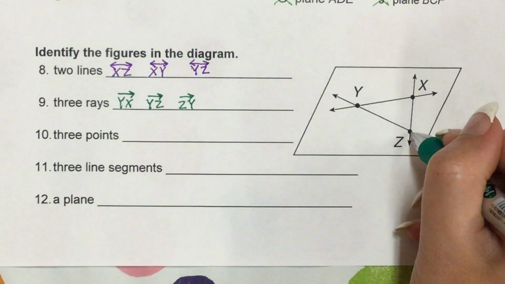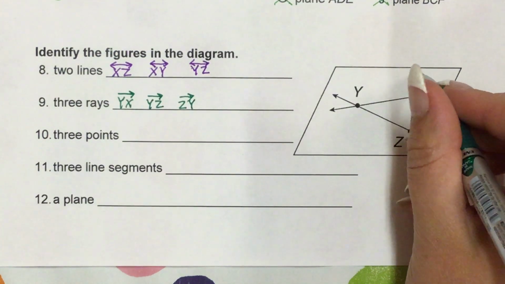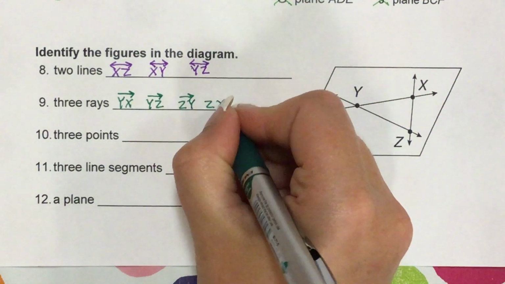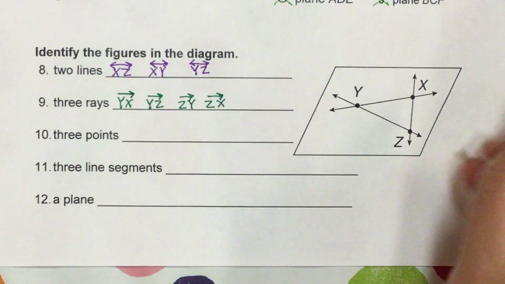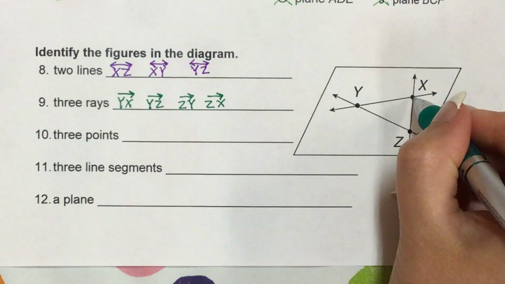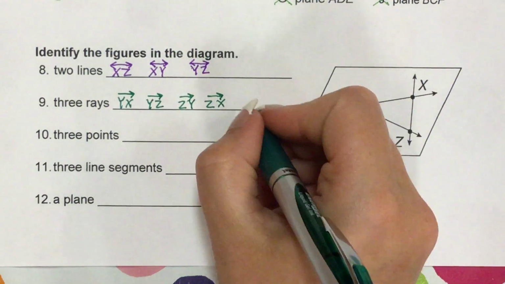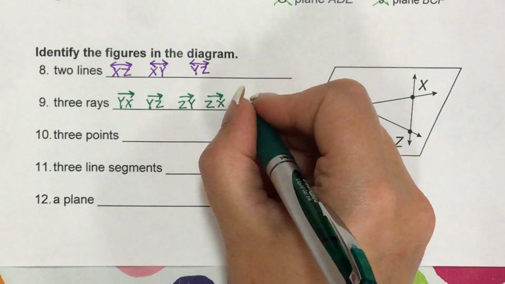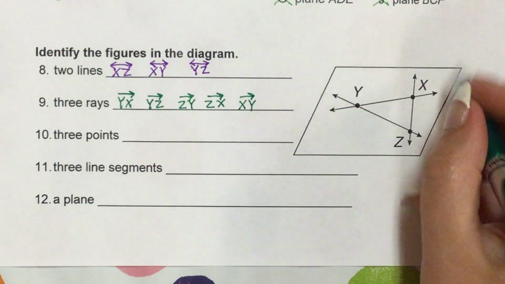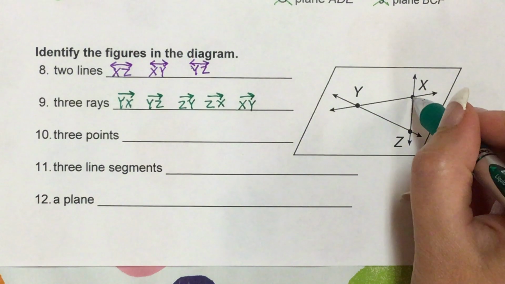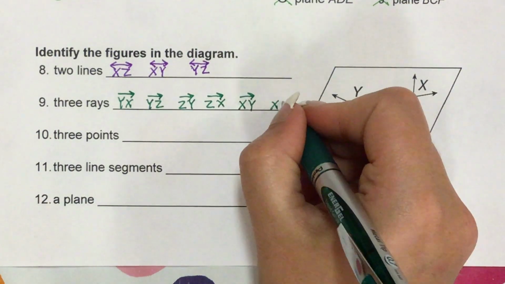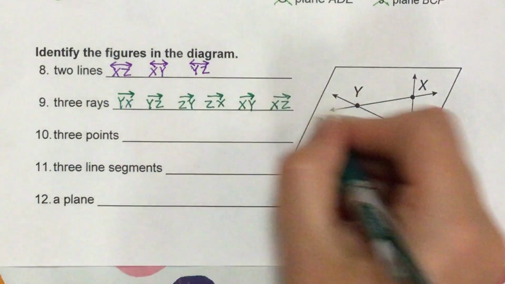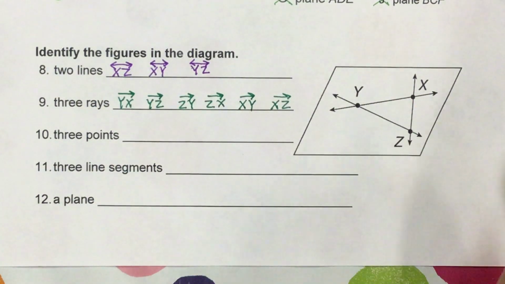Or we can have Z be the endpoint again and go in the direction of X. So that would be ZX. That would be another possibility. The last possibility would be for X to be the endpoint and go in the direction of Y. So XY, where X is the endpoint. Or the last possible one would be X as the endpoint going in the direction of Z. So if you have 3 of any of those, you are correct. Perfect. On to problem 10.